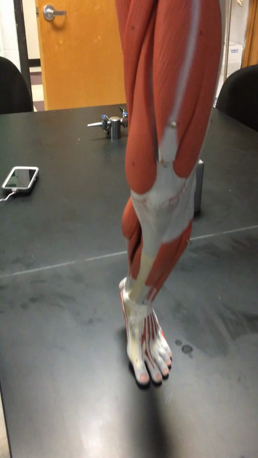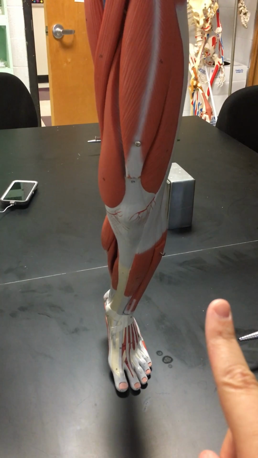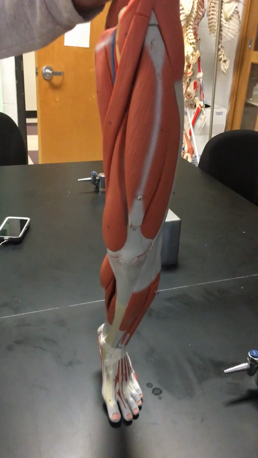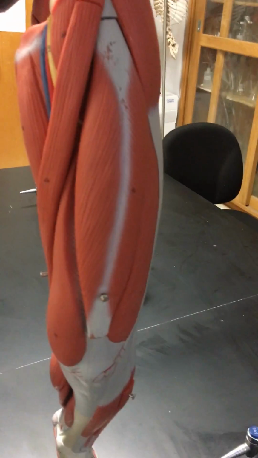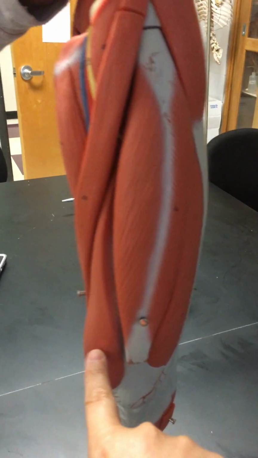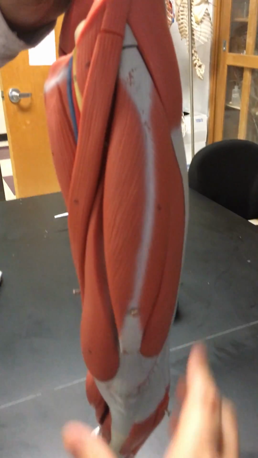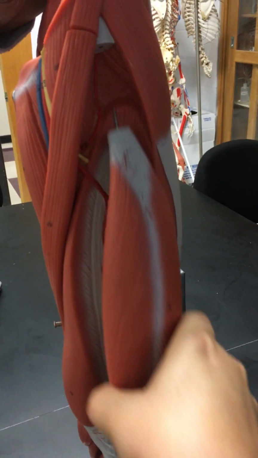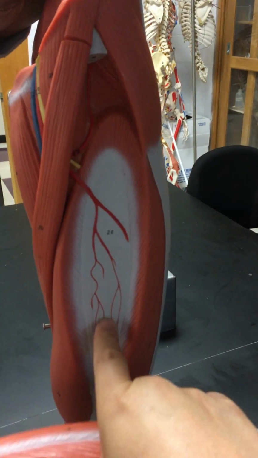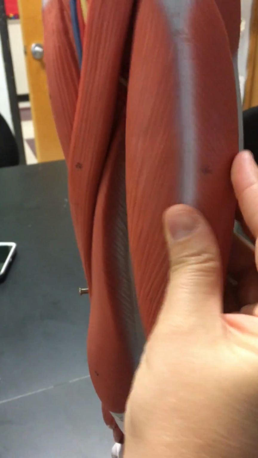And remember, right here is medial, right here is lateral. So that's an important distinction you need to make. Therefore, this muscle is the vastus medialis, and this muscle over here, right there, is the vastus lateralis. Now, there's a vastus intermedius muscle, which is underneath here, but I'm not going to put that on the test because you can't really see it that well.